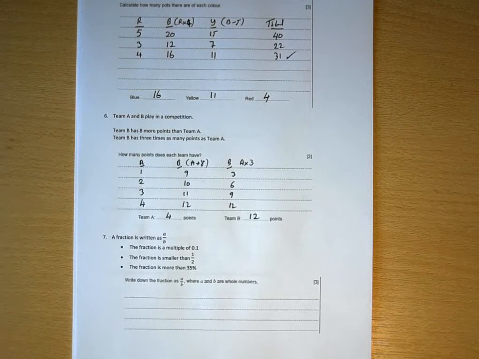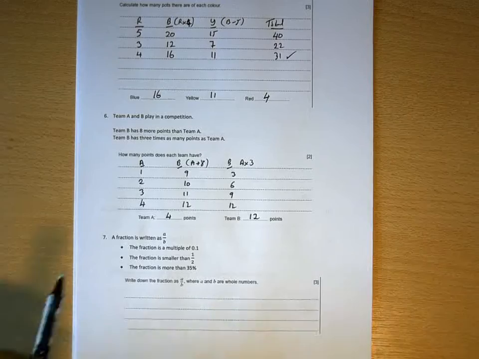Question 7. A fraction is written as A over B. The fraction is a multiple of 0.1. It is smaller than a half, and it is more than 35%. Write down the fractions A over B, where A and B are whole numbers.